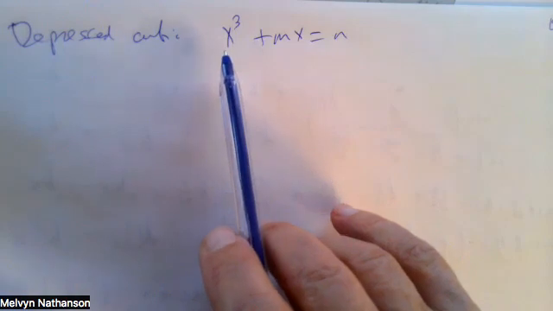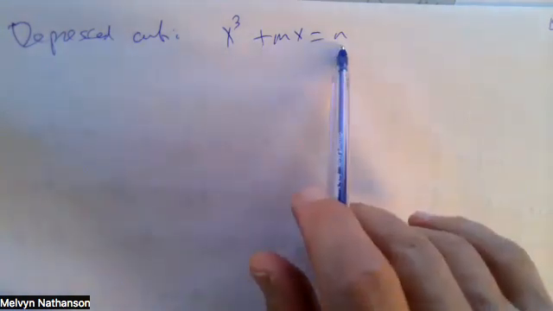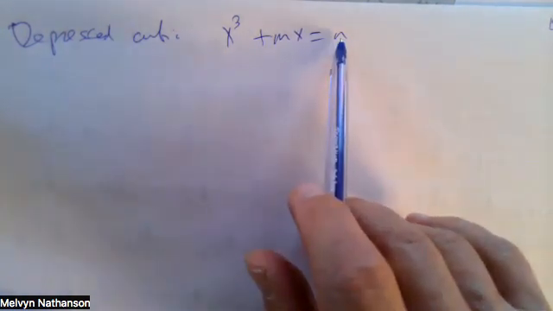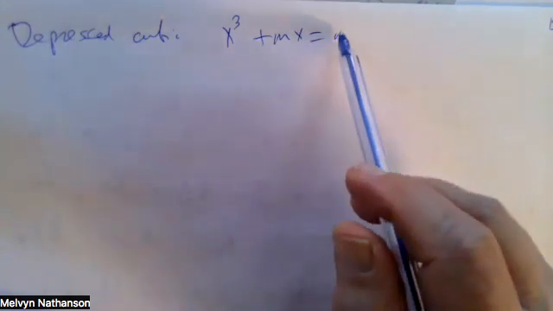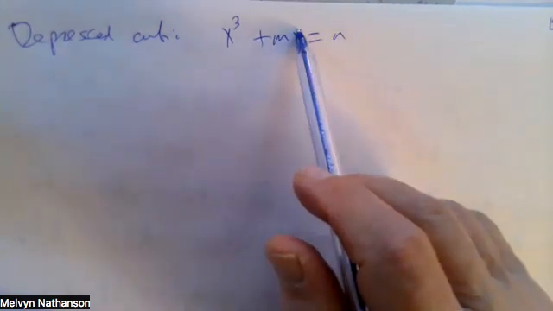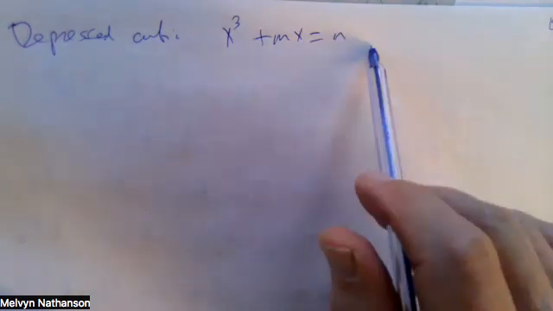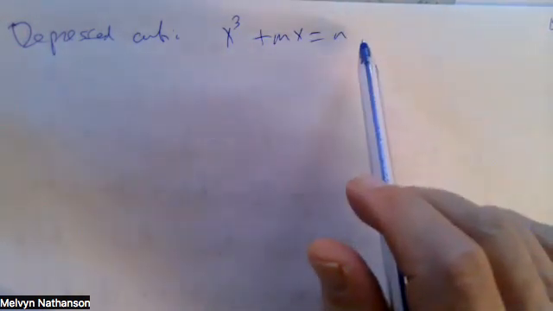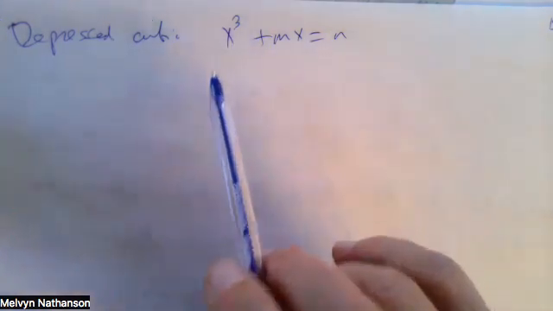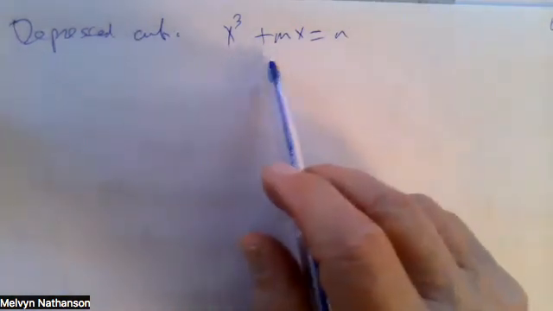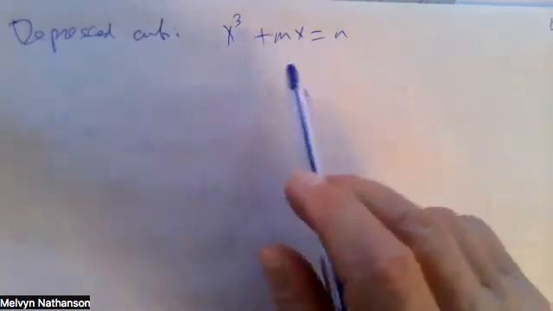So when they write a cubic, the numbers m and n are positive. What would happen if n were negative? Then they would bring it back to this side. If m were negative, they would bring it to the other side. So that's one reason why the equation is written like this.